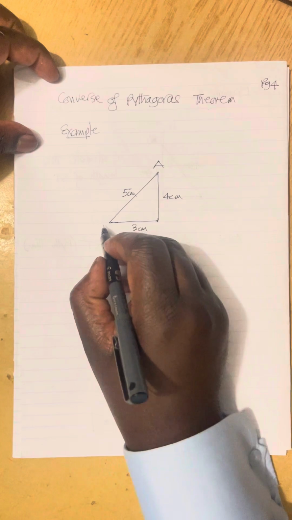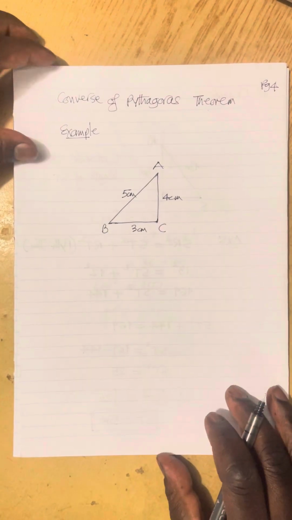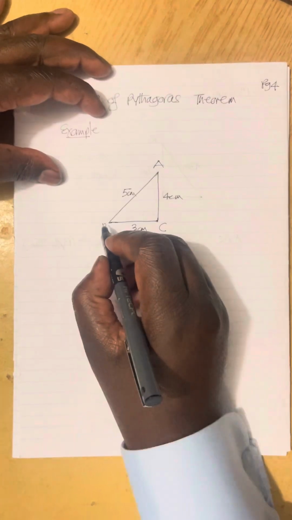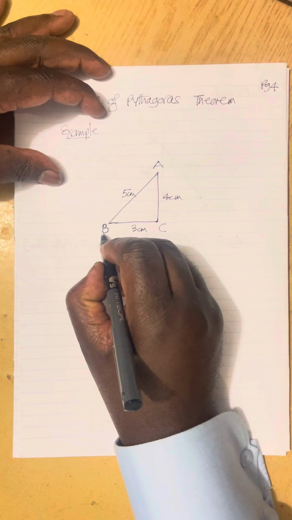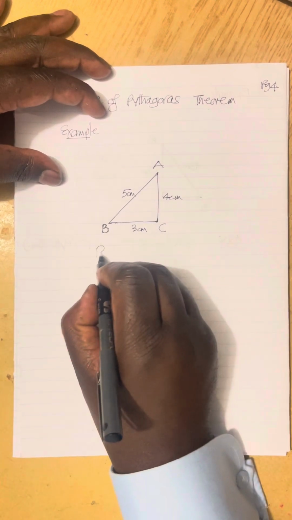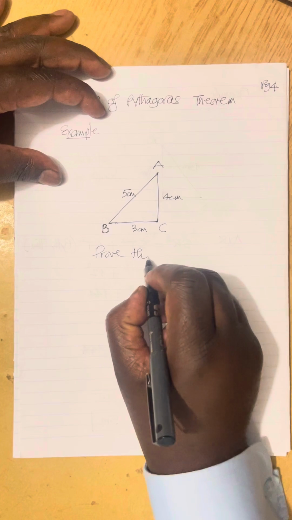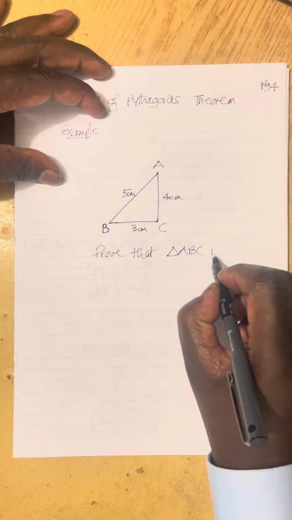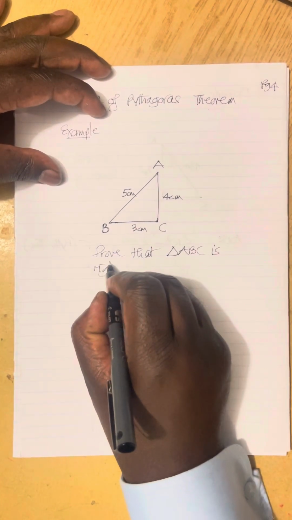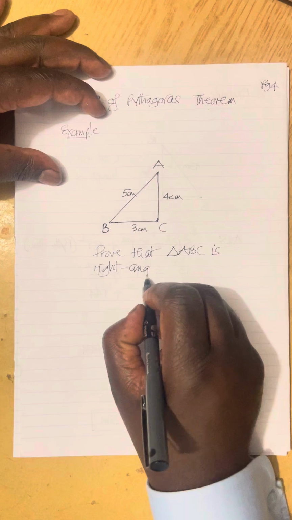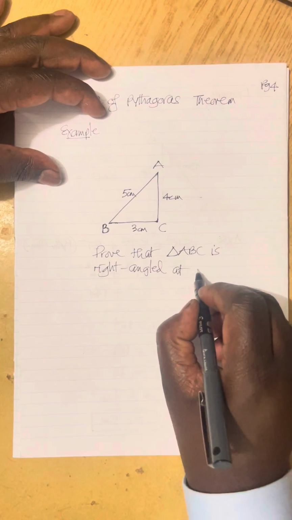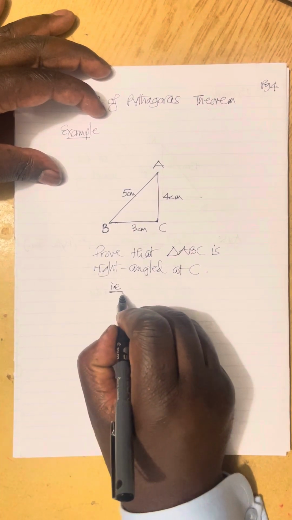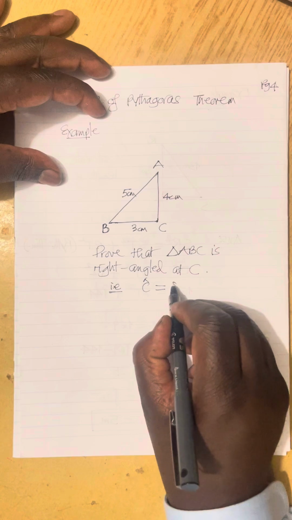This is triangle A, B, C. The question is, prove that triangle ABC is right angled at C, i.e., in other words, you're supposed to prove that angle C is equal to 90 degrees.